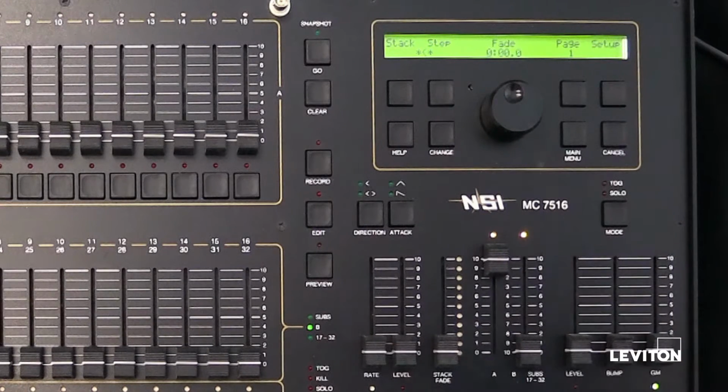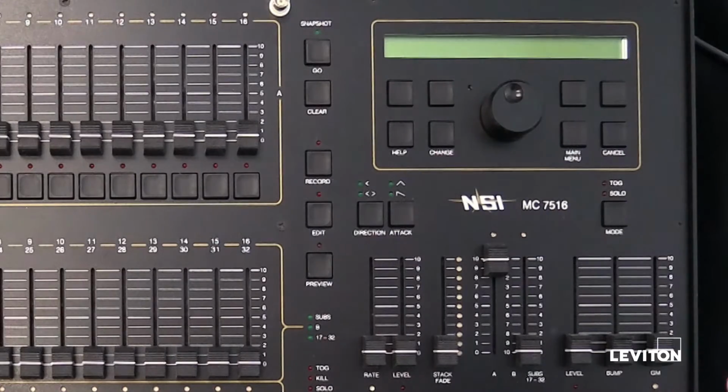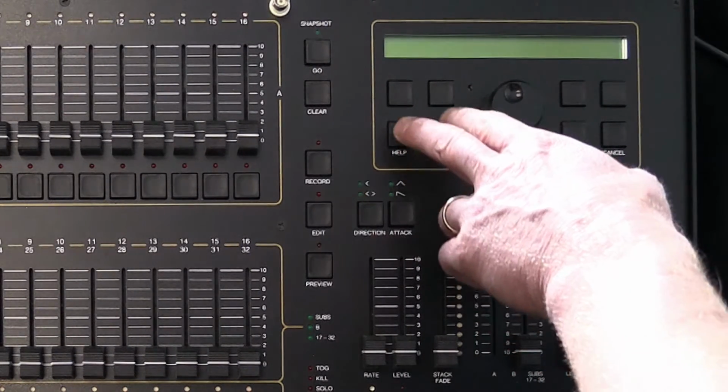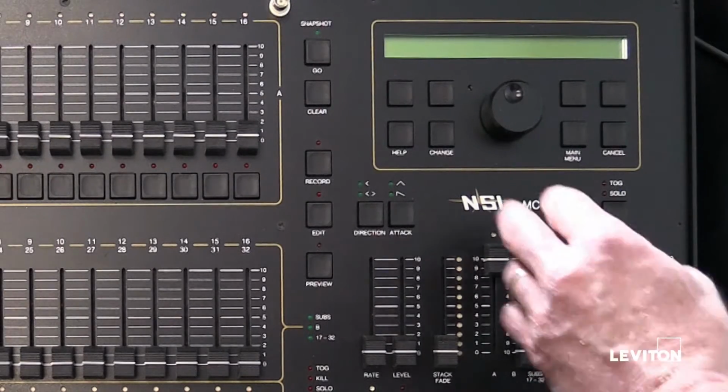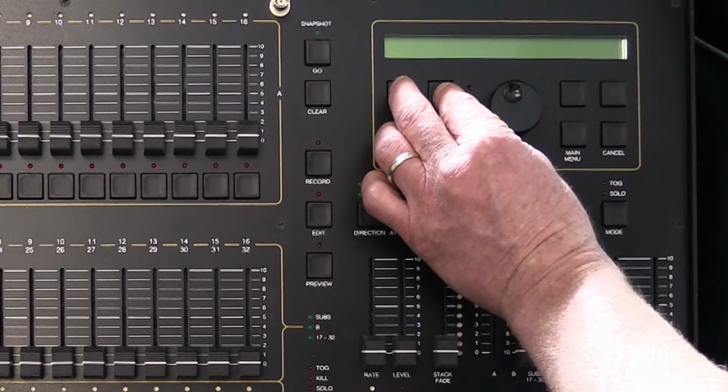If the console hasn't been reset in years, there's been bad weather, there's been too much reprogramming and programming over it, simply turn the console off. You'll hold the 4 buttons down to the left-hand side of the encoder wheel. 2 of them will be help and change, but the function 1 and function 2 buttons will not be labeled. You'll hold these 4 buttons down while turning the console on.